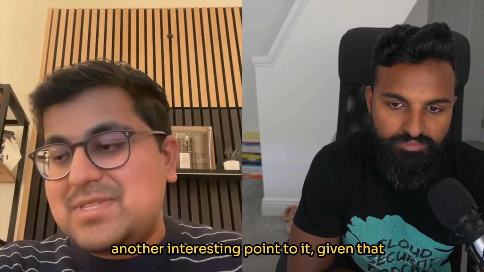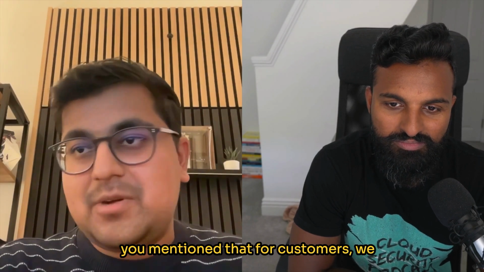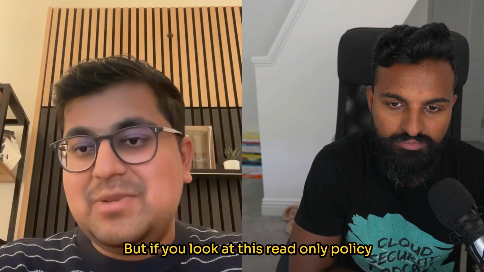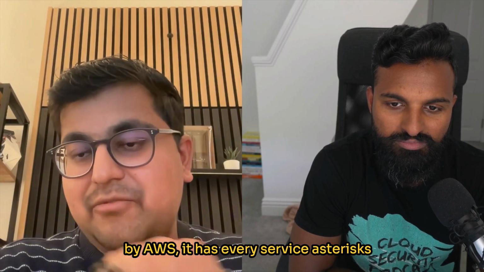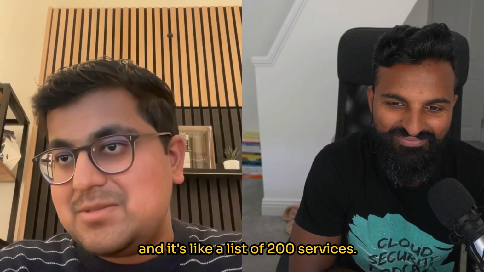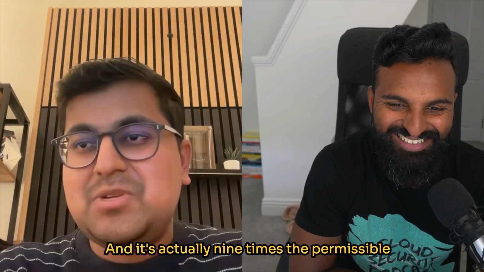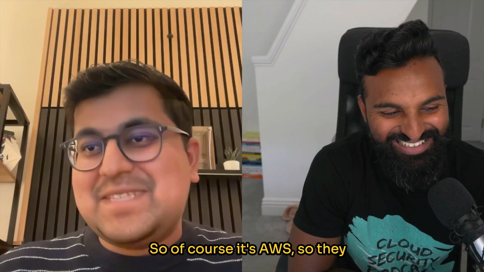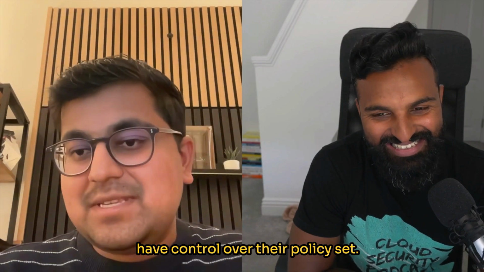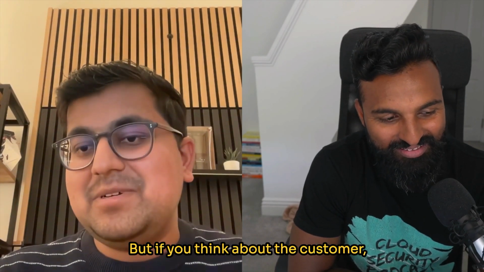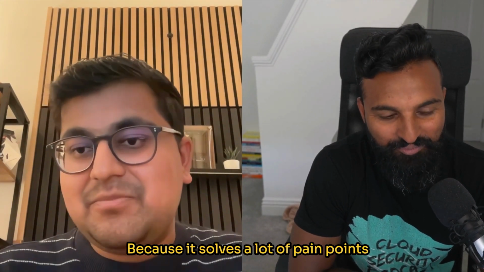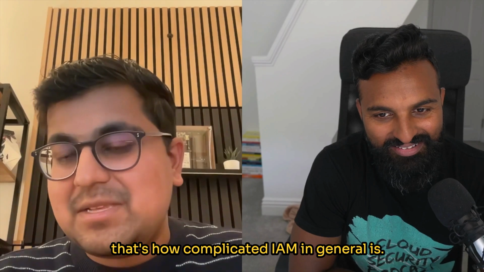Because there's another interesting point to it, given that you mentioned it: for customers, we have an IAM policy size limit, as we discussed. But if you look at this read-only policy by AWS, it has every service asterisk, and it's a list of 200 services, and it's actually 9 times the permissible limit for a customer in terms of policy. Of course, it's AWS, so they have control over their policy set. But if you think about the customer, I would love to have the liberty to define such huge policies, right? Because it solves a lot of pain points. That's how complicated IAM in general is.